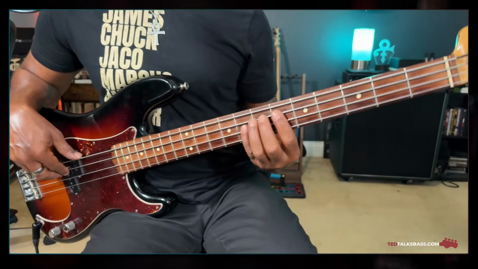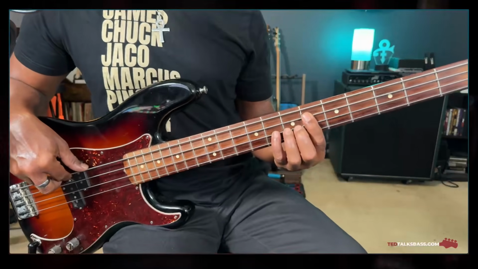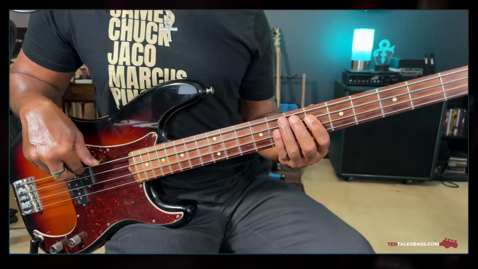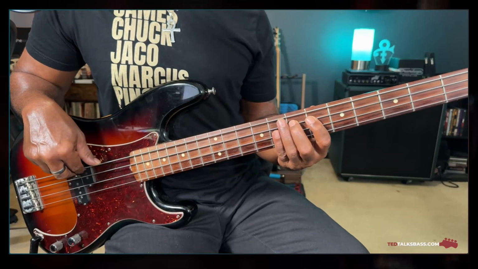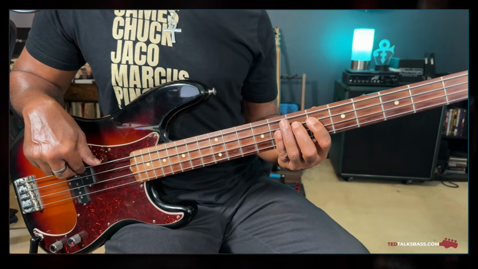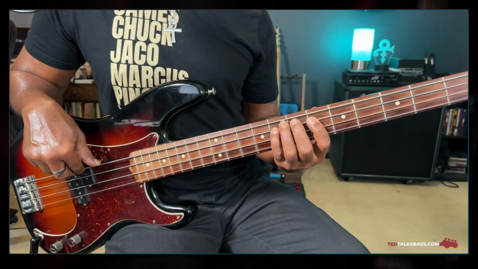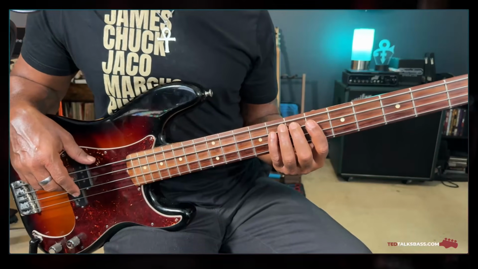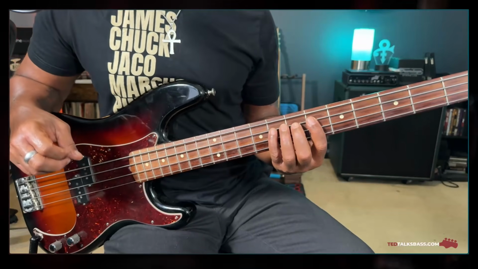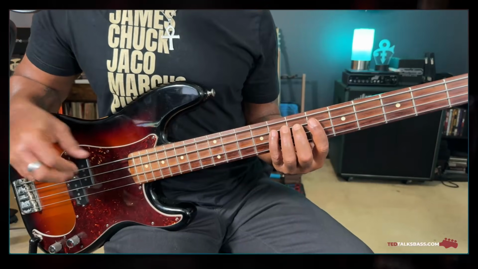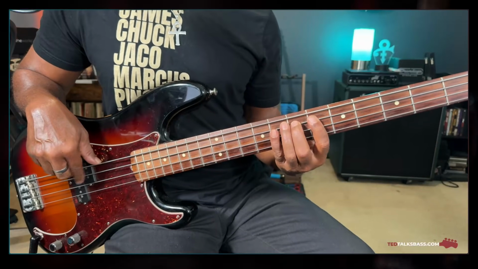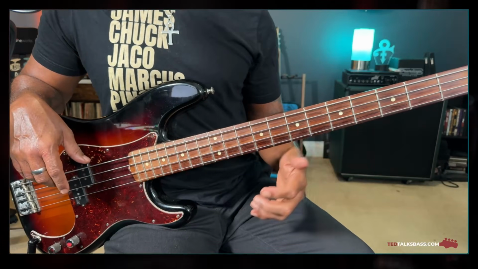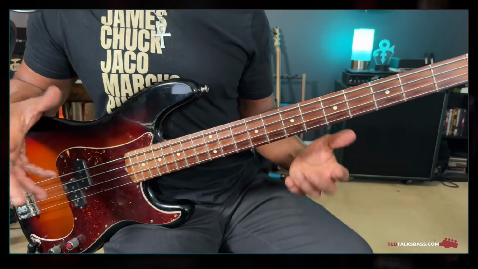I'll just arbitrarily pick a note. This note happens to be E flat. Now I'm going to play E flat to E is a half step. From E flat to F is a whole step. Now I'm on the note E flat, but the shape is going to be the same regardless of the note that I start on.